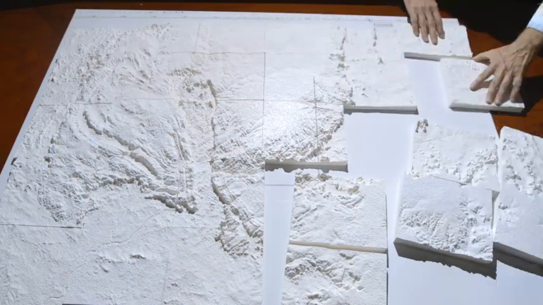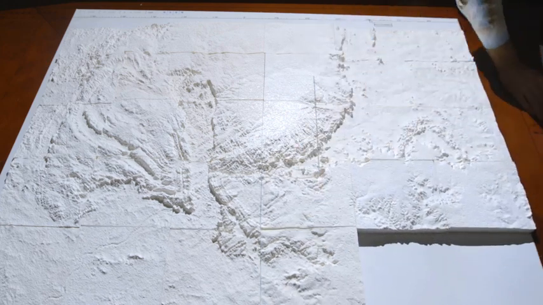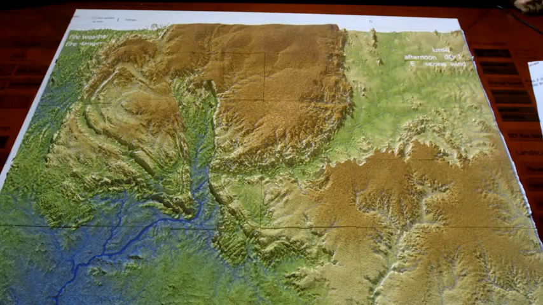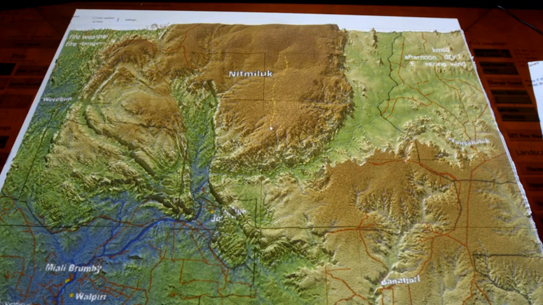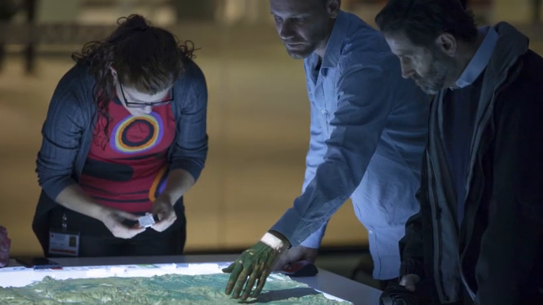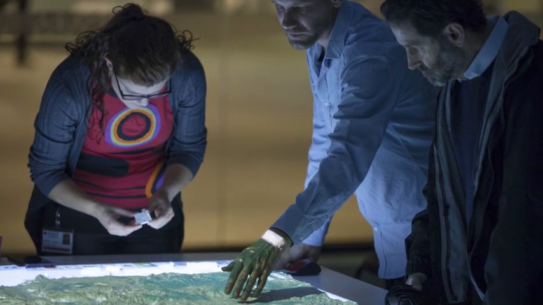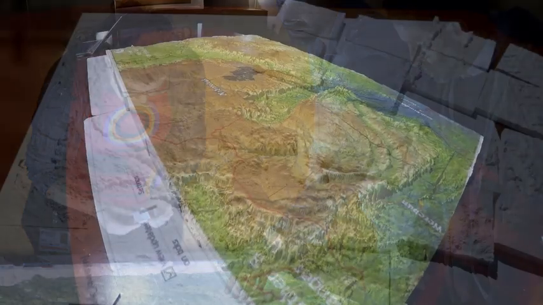By painting the 3D landscape with light, we create a dynamic map that allows multiple layers of biophysical and cultural information to be viewed. Using a physical three-dimensional surface helps us understand a landscape and the effect terrain has on landscape processes.